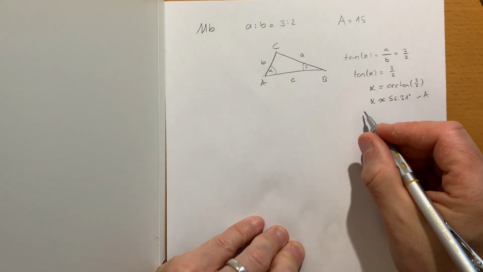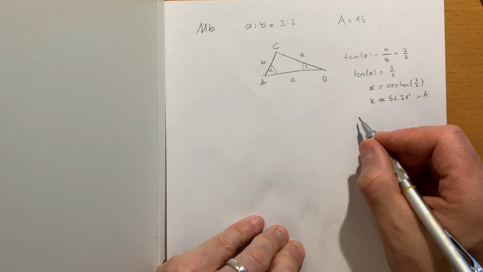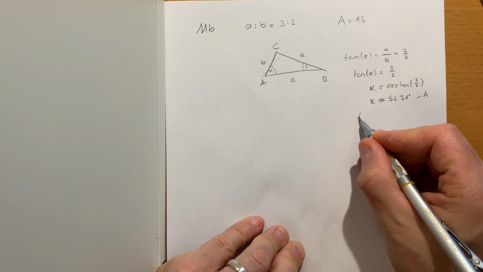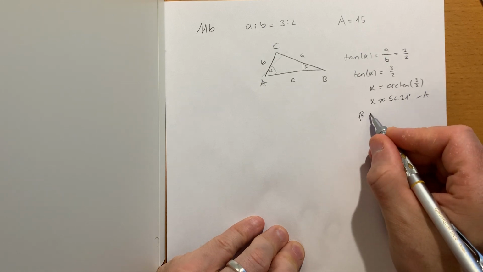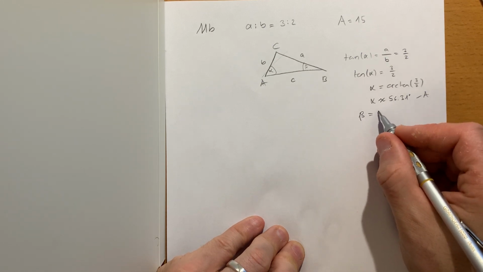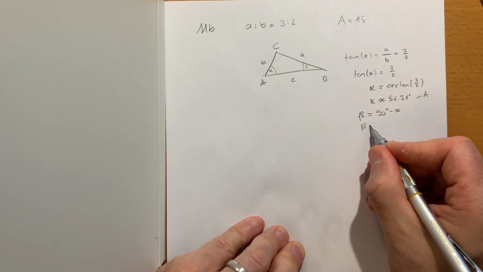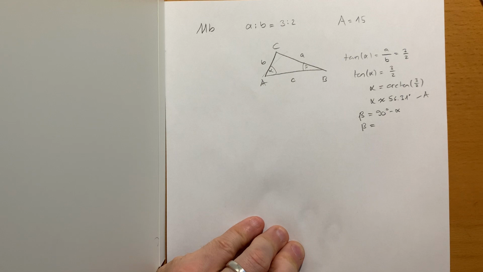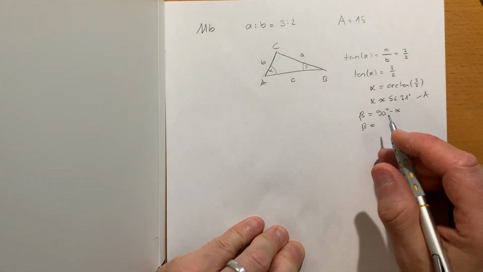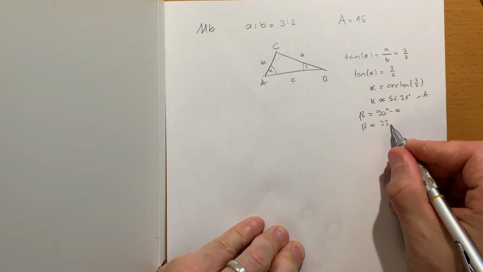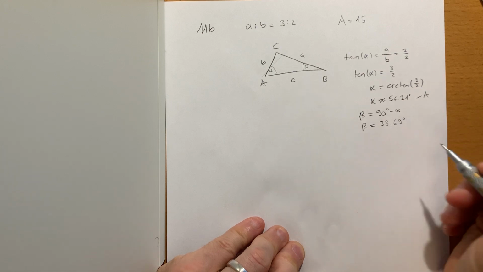Now beta is obviously a piece of cake, because alpha plus beta is 90 degrees. So beta is just 90 degrees minus alpha. So beta in this case is going to be 33.69 degrees.